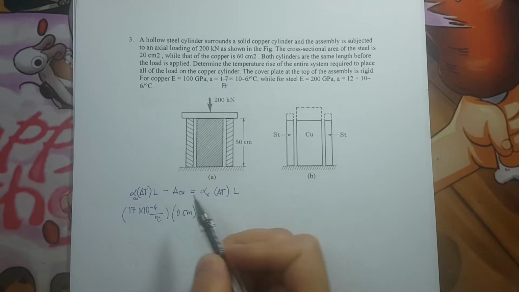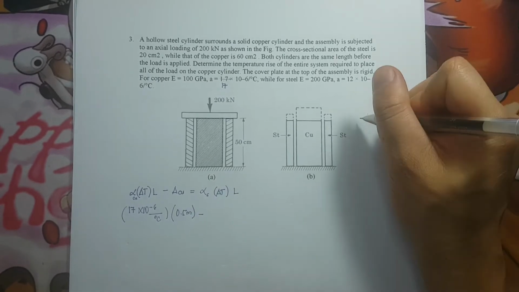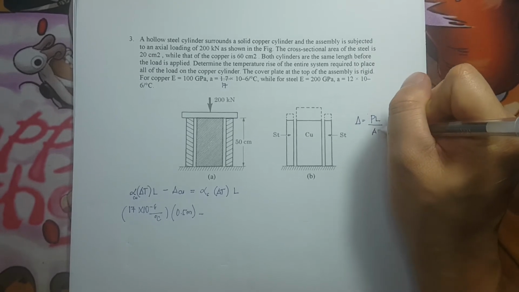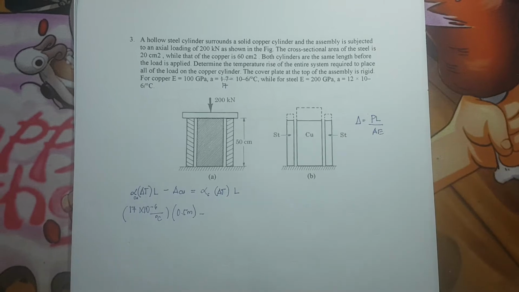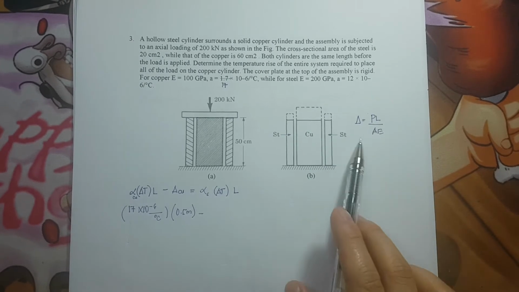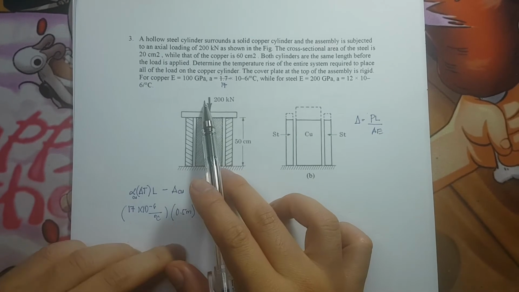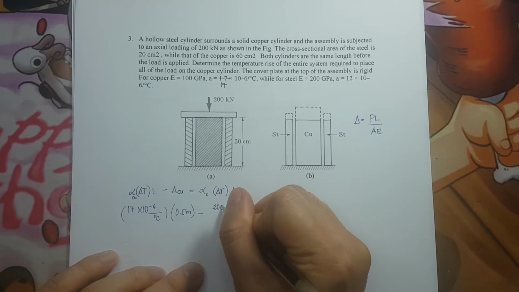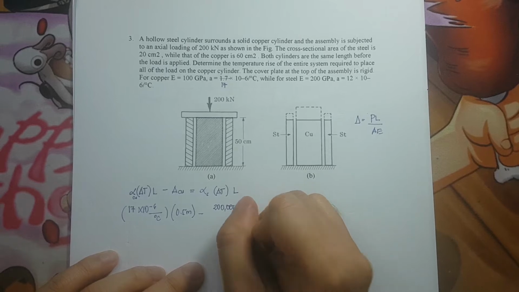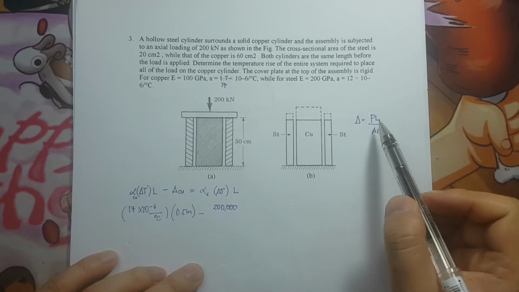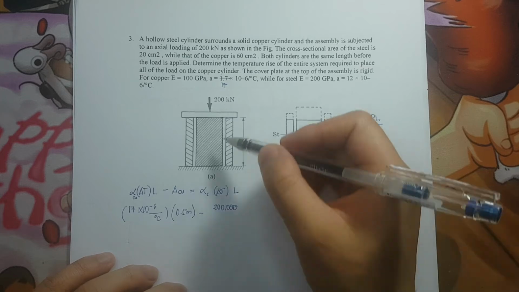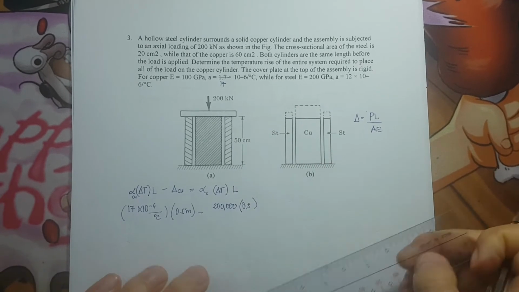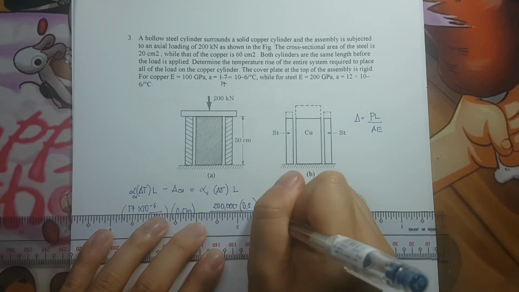Minus what is delta Cu? Take note that the equation of delta is equivalent to PL over AE. Okay? Substitute this. We have P is 200 kilonewtons, so that is 200,000 newtons times the length of 0.5. So we have 0.5 divided by our area.